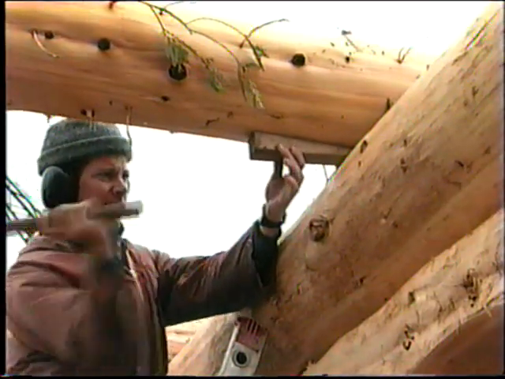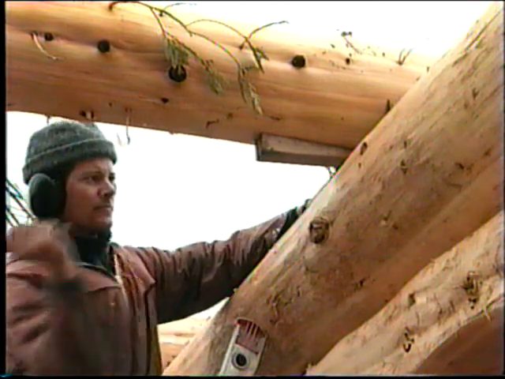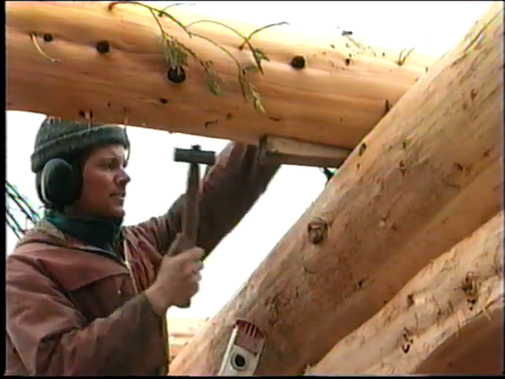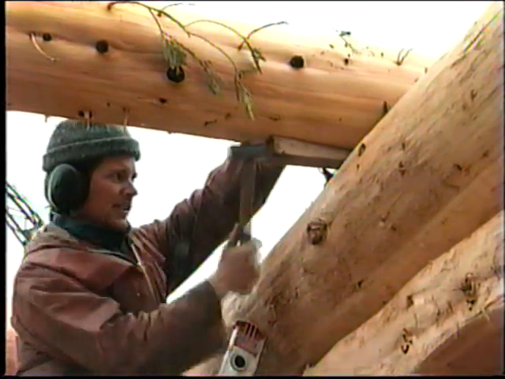Go to the small end of the joist and wedge it up until this end is also 650 millimeters above the reference line.